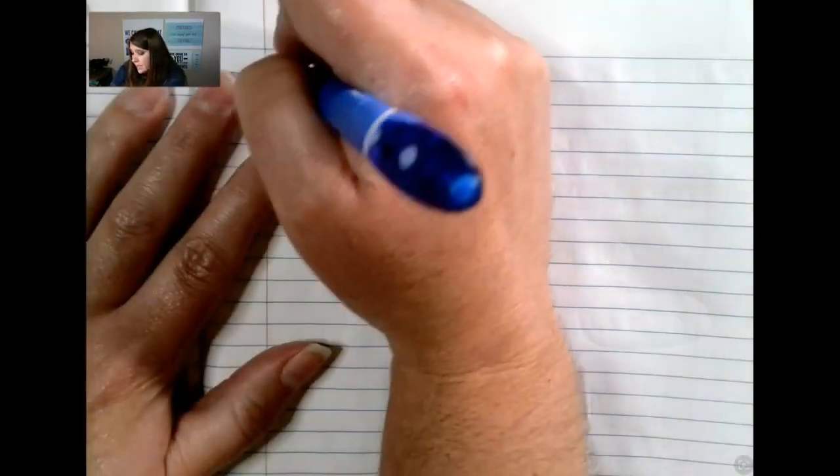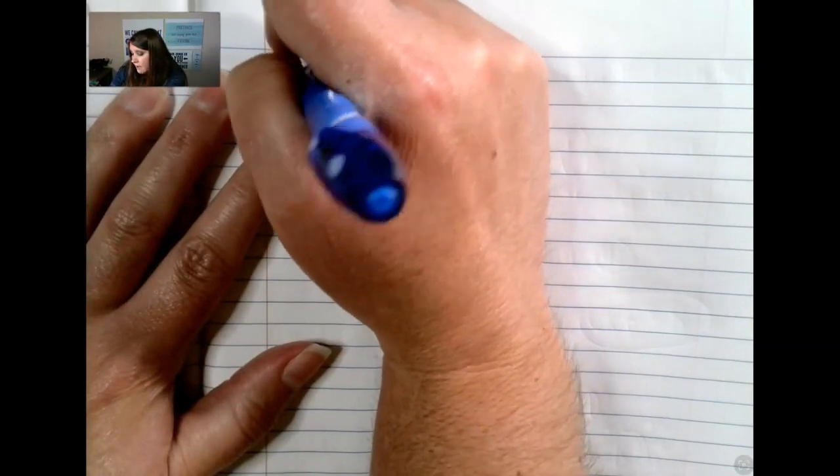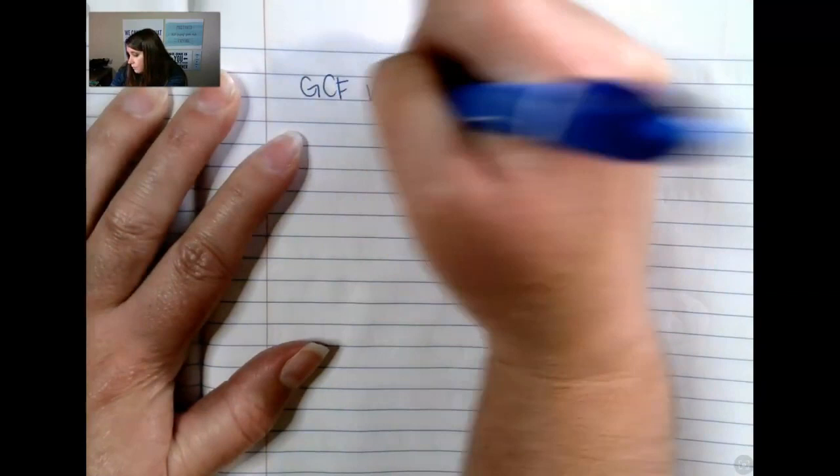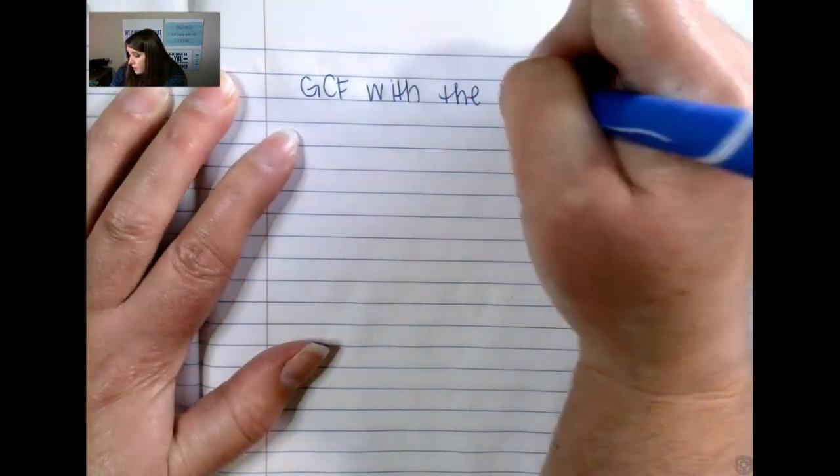So this next method is called the ladder method, and this is how to find the GCF with the ladder method.